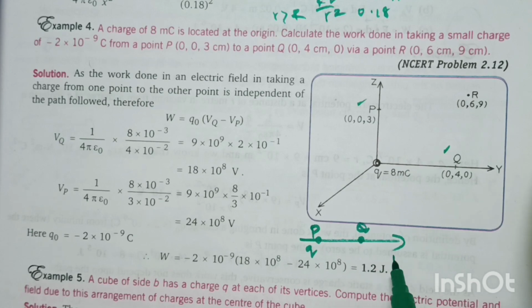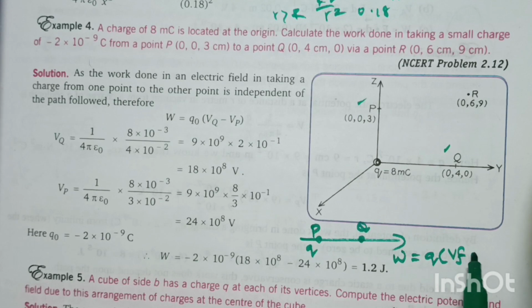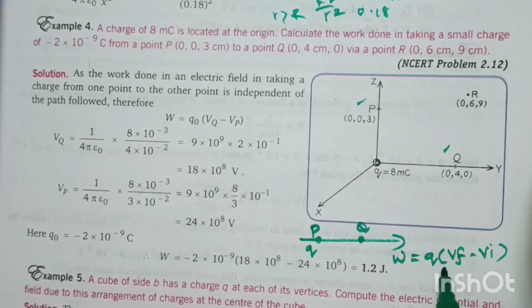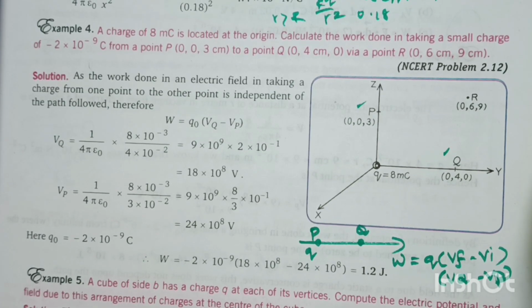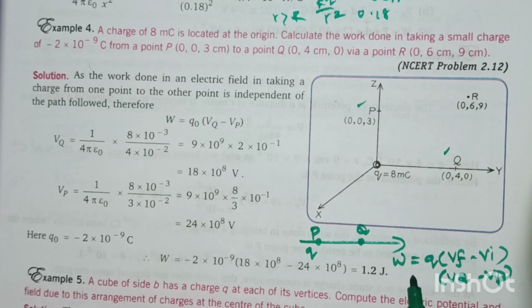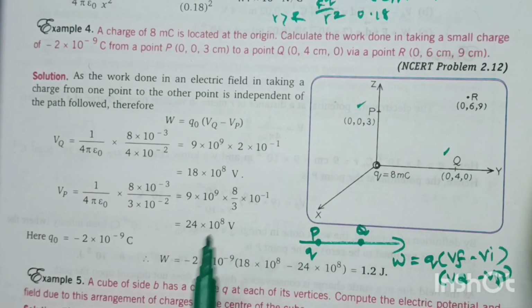Then what is the work done? Work done is equal to q into V final minus V initial. So what is V final here? That is VQ. And what is V initial? VP. So this is the formula to find the answer. Now we should know what V final and V initial are, that is VQ and VP.